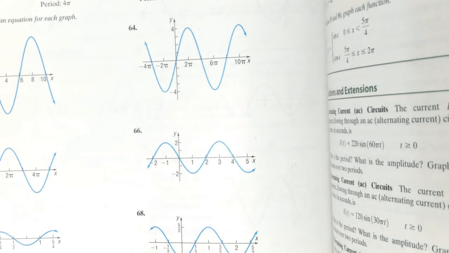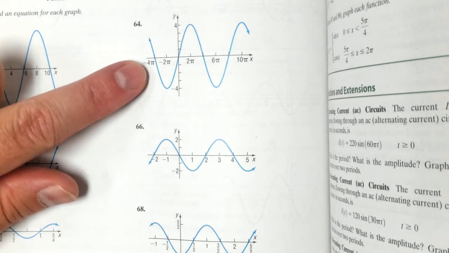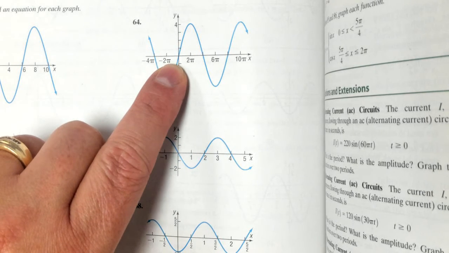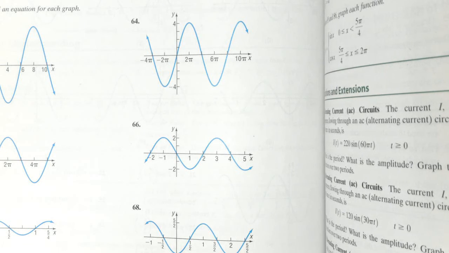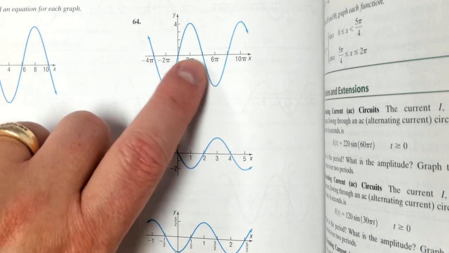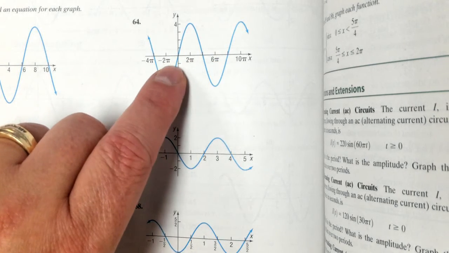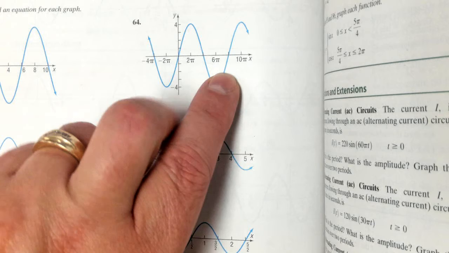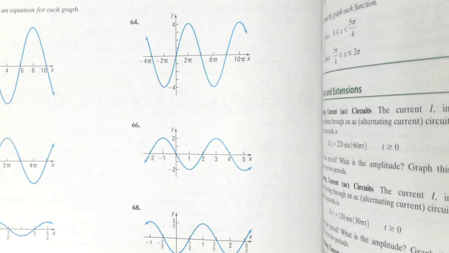Okay, so this is a student edition book, so I don't have the key showing. This is what your graph is for 64. Notice it goes through the origin, right? And it is a sine graph. Yes, good. And then it also goes through 4, and it also goes through 8. So think about it increasing here at 0, and it's also increasing here at 8 pi. That means our period is going to be from 0 to 8 pi, which is 8 pi.